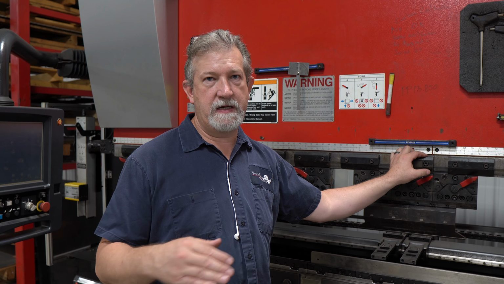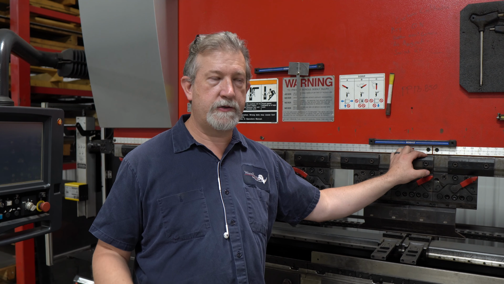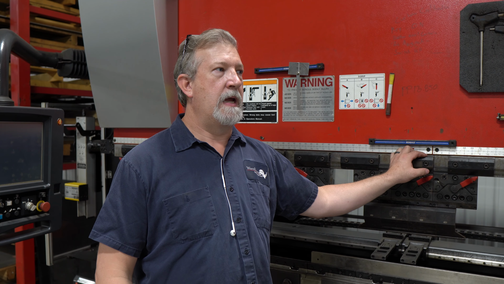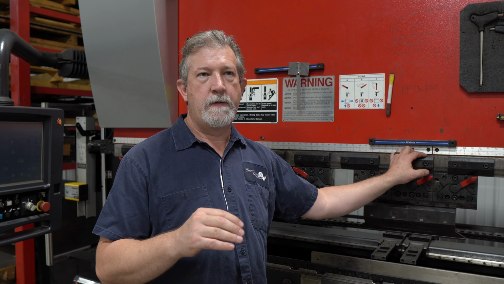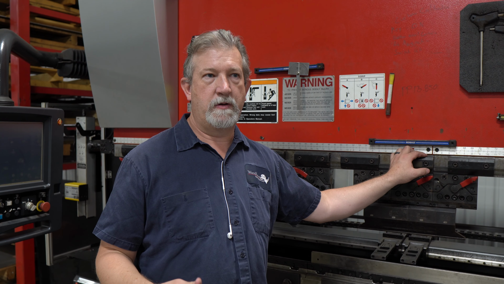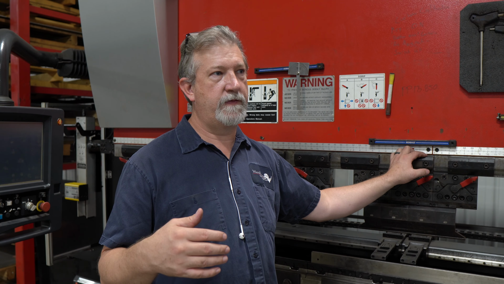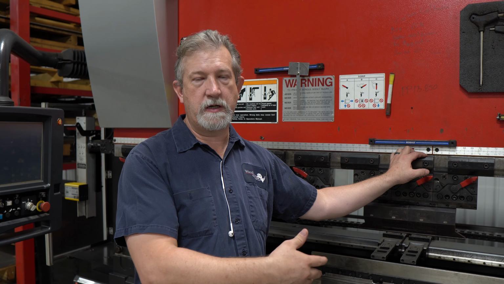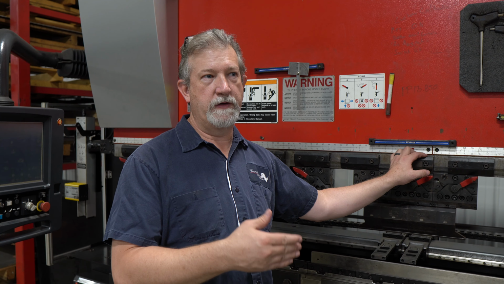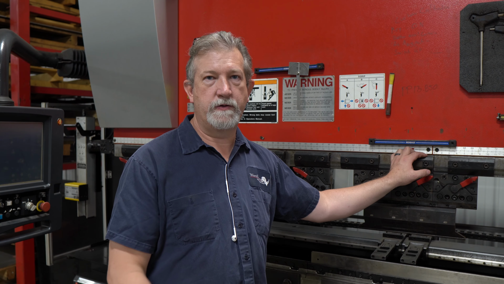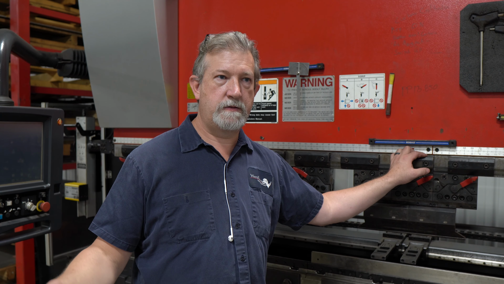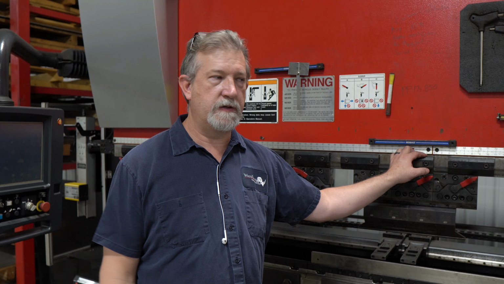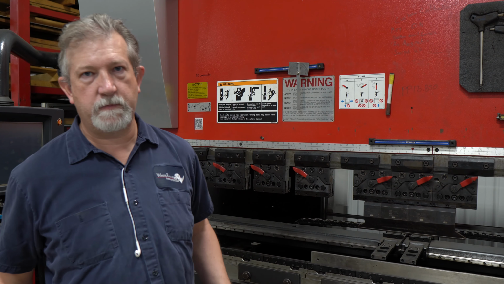So I break everything down to a per minute cost, and from there then I start adding my labor. Okay, so if I have somebody that I pay $30 an hour to, that part is going to cost X amount of dollars. And if I have somebody that makes that part that makes $20 an hour, it's going to cost a different amount, obviously.